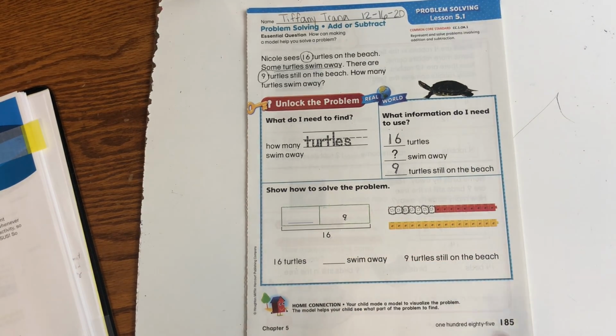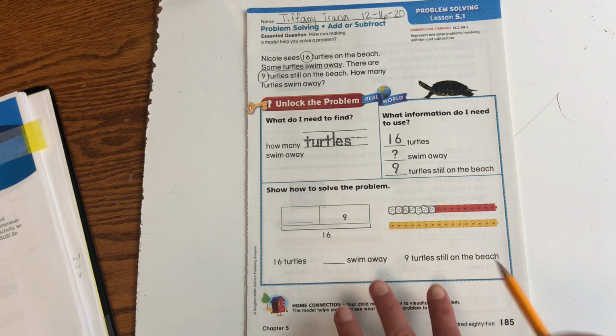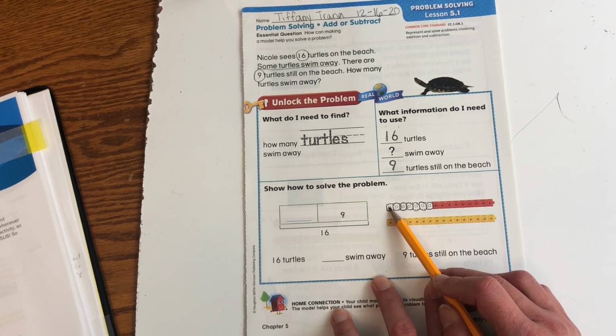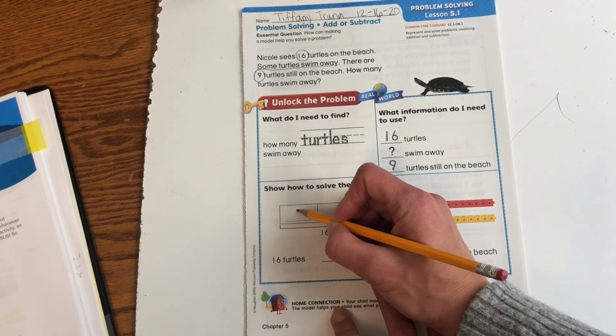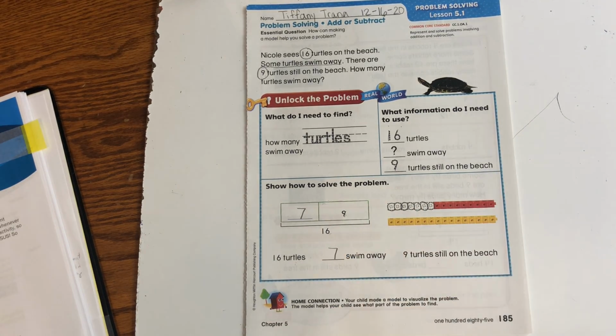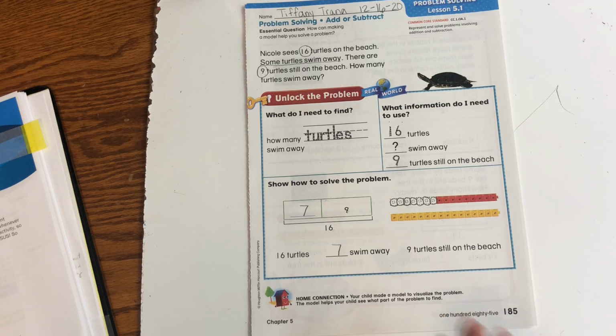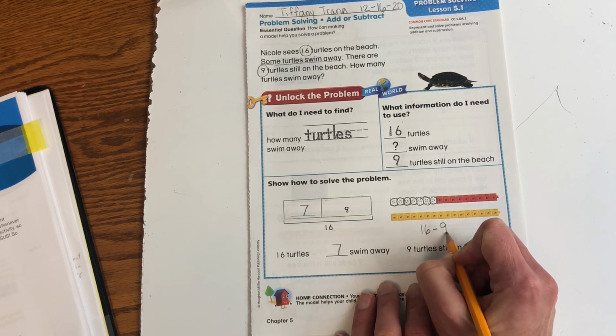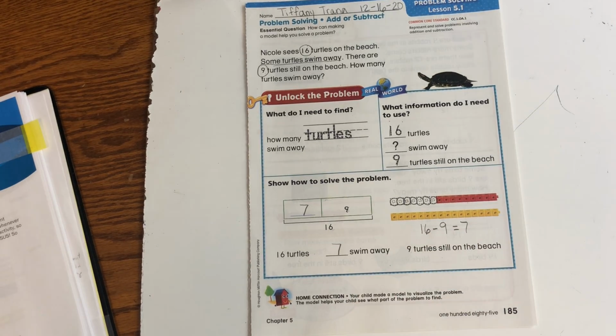Now I'm going to count the cubes to see what the difference is. 1, 2, 3, 4, 5, 6, 7. 7 is the other part. Now I know that 7 swim away. Very good. To find the difference, it would look like this. 16 minus 9 equals 7. Go ahead and make sure your models and your numbers look like mine.